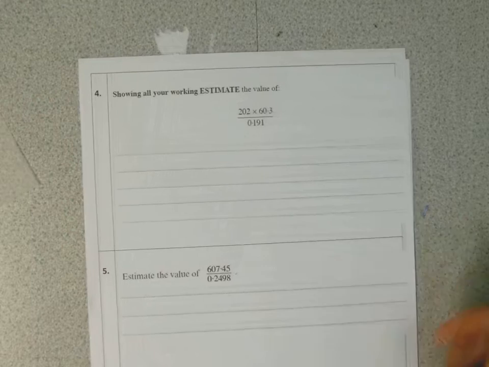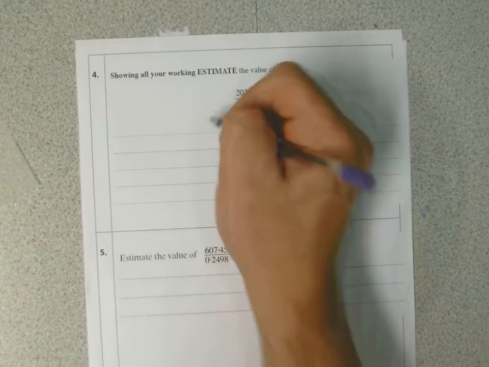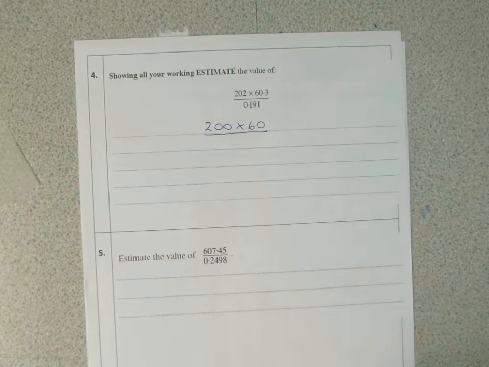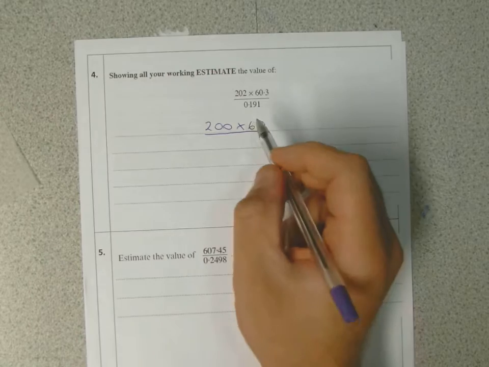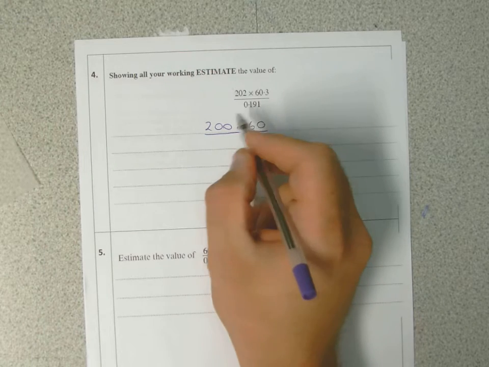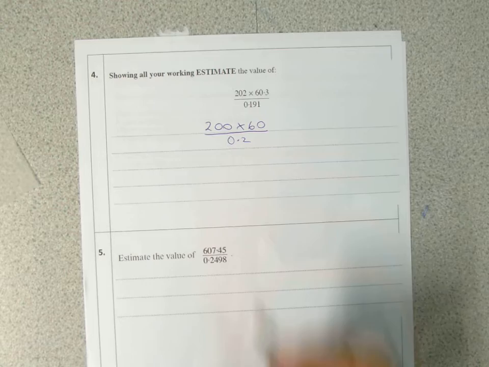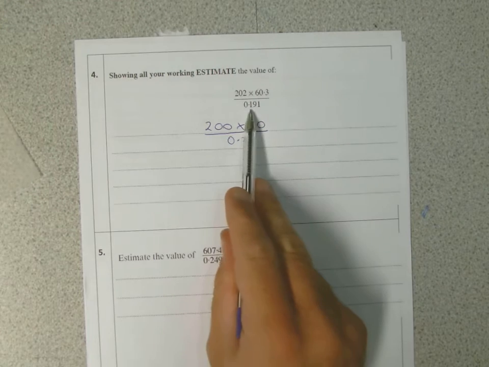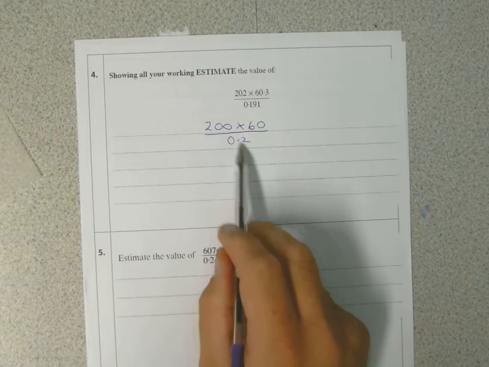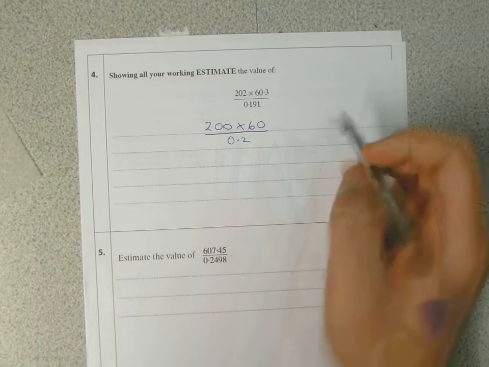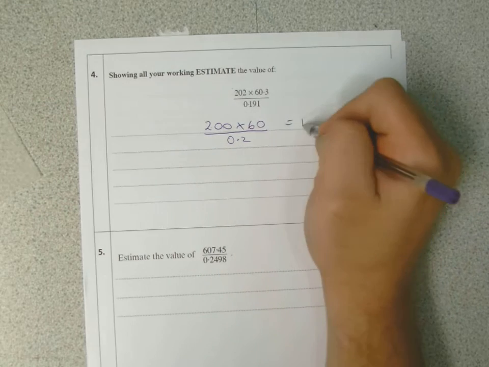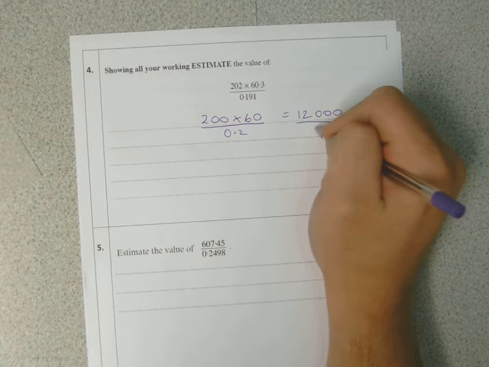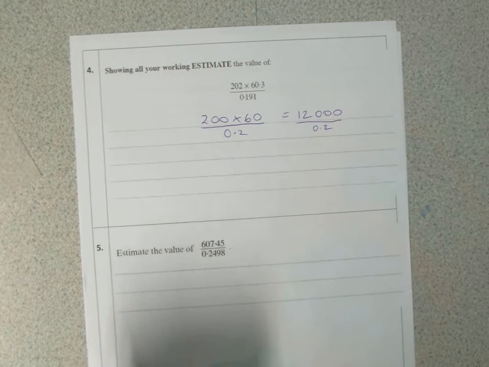Okay, similar here. See, there's a bit more work to do at the bottom here. 200 there on the top times 60. Now on the bottom, you have to be careful when you're dividing by a really small number. You have to be careful to sort of round this appropriately. 0.2 I would go for. Okay, if you go for anything else, you won't get the marks. Okay, you need to be quite accurate here, quite close. 0.2 is sensible. 200 times 60, well, 2 times 6 is 12. And then add the zeros, so 3 zeros. Divide them by 0.2.